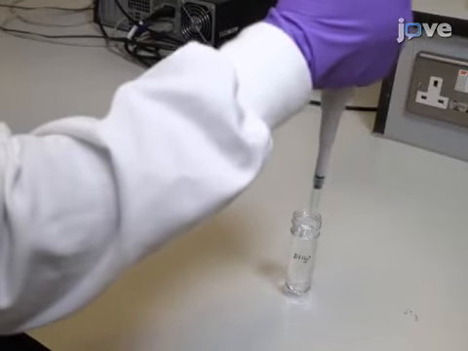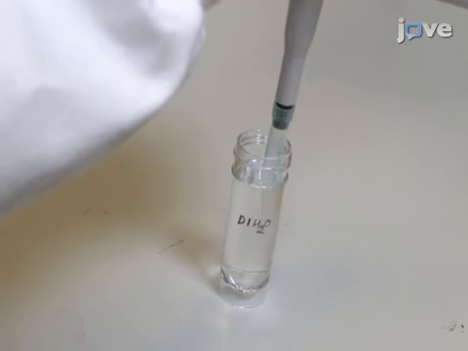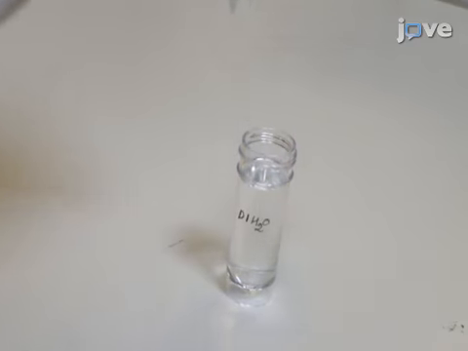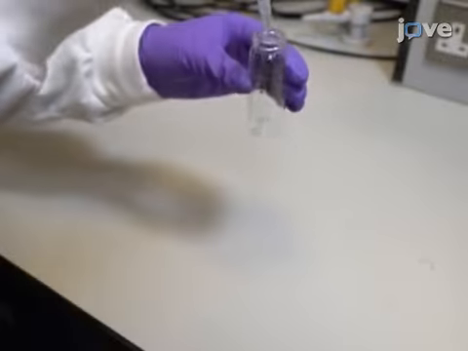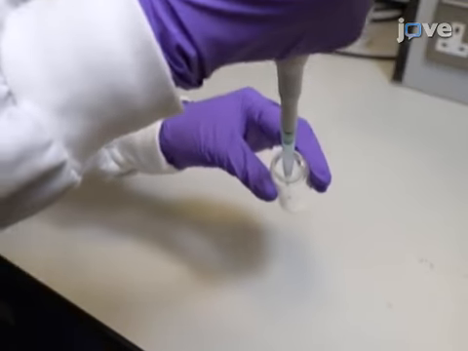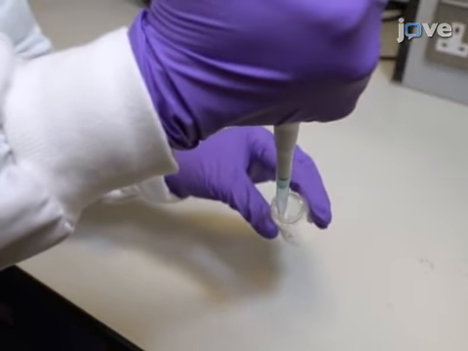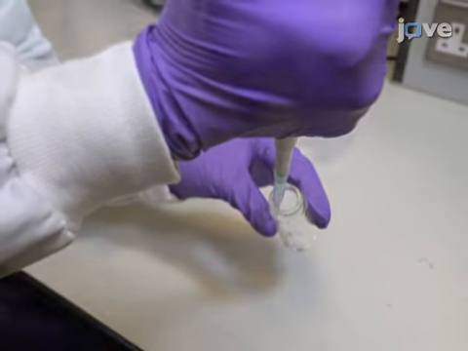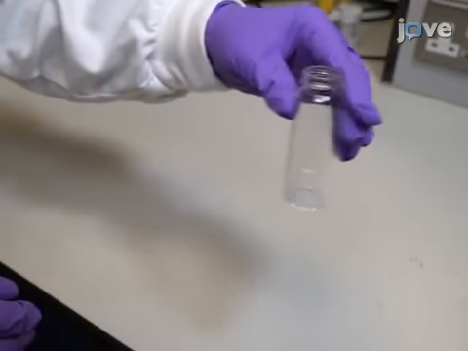Pipette 1 ml of deionized water along the inner walls of each vial. For hydrophobic samples, instead use 1 ml of 0.5% by volume ethanol in deionized water. Mix each sample into a thick paste.